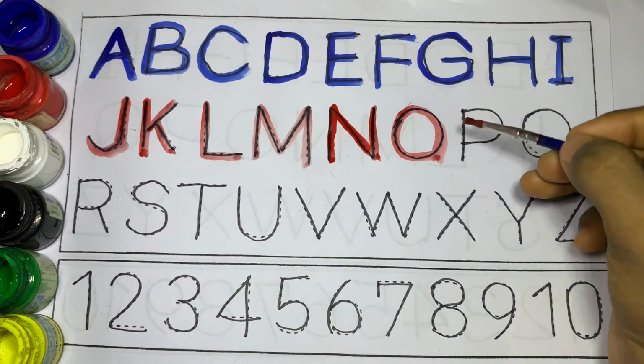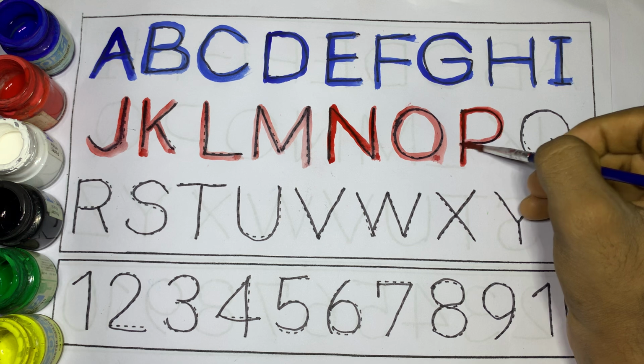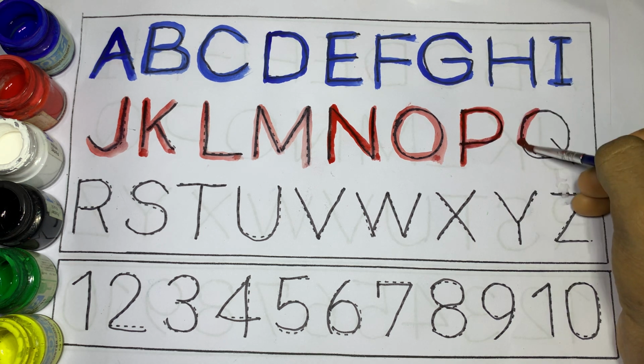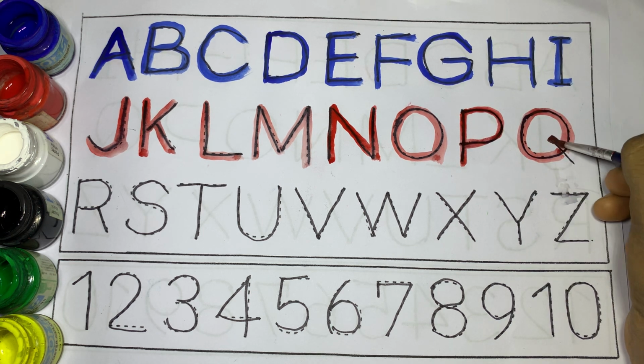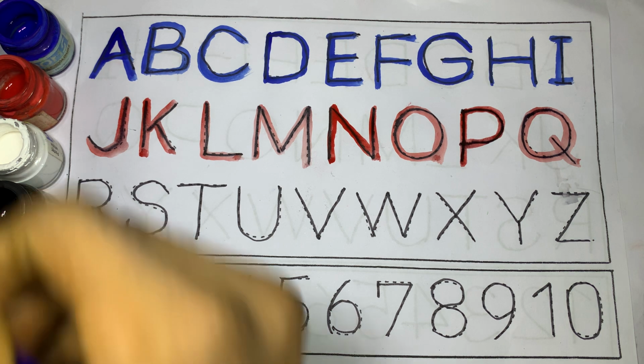Kids, next P for parrot, P for penguin, Q for queen, Q for quill. Kids, next R for rose, R for rice, and use white color.